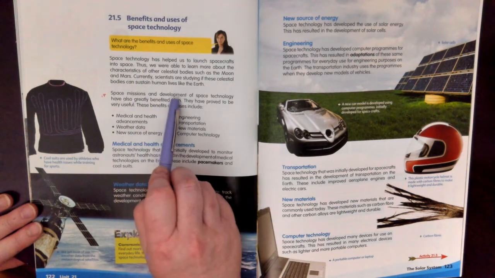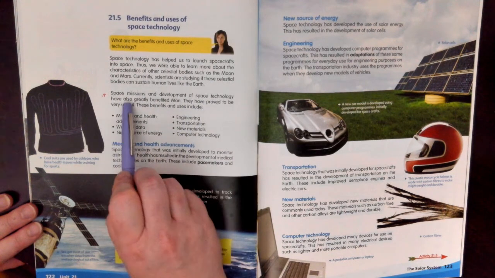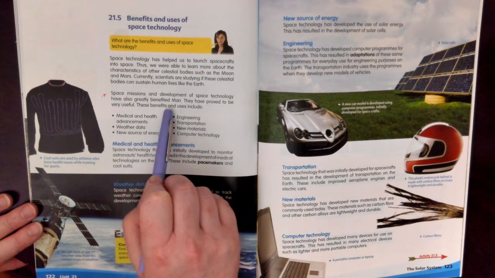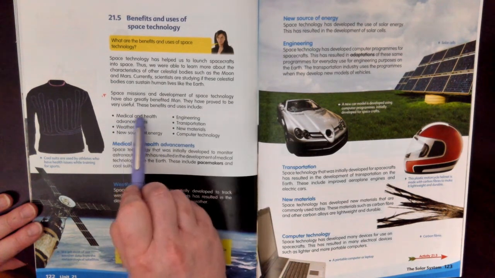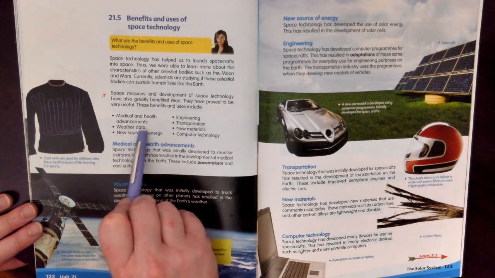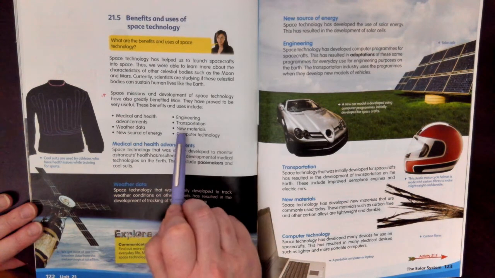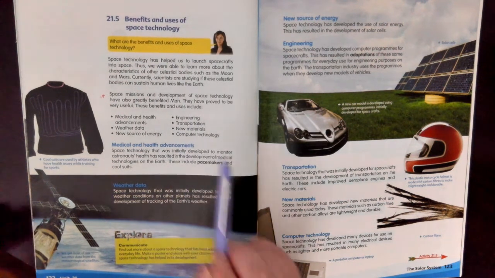Space missions and development of space technology have also greatly benefited man. They have proved to be very useful. These benefits and uses include medical and health advancements, weather data, new source of energy, engineering, transportation, new materials, and computer technology.